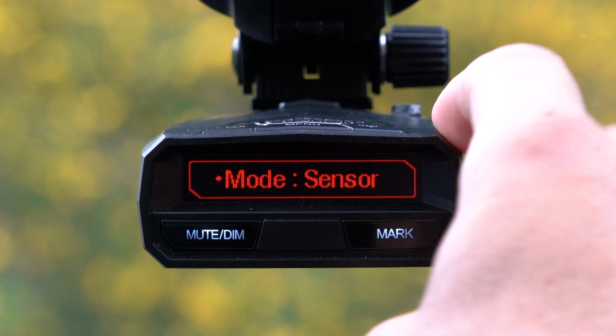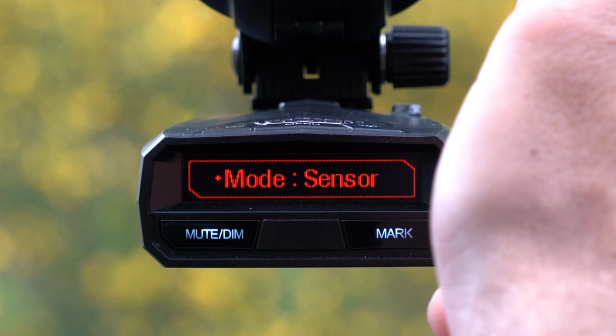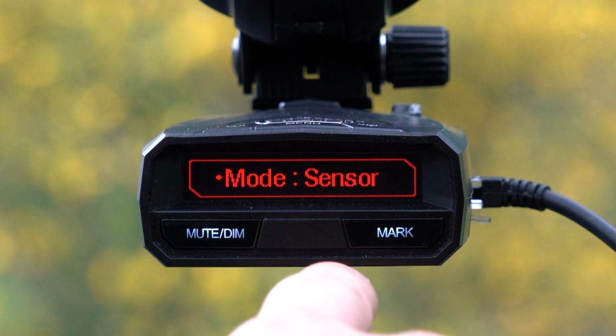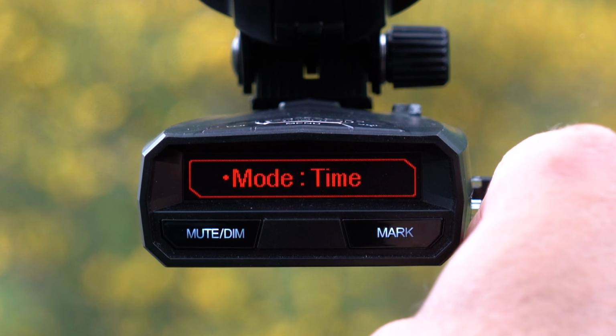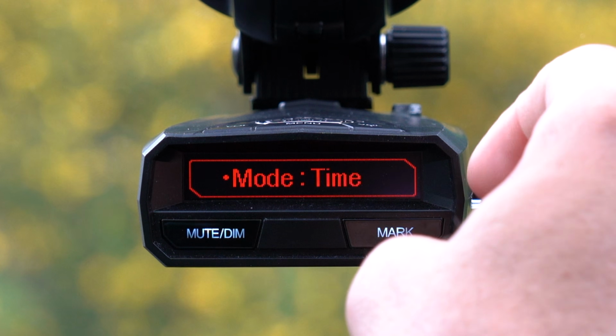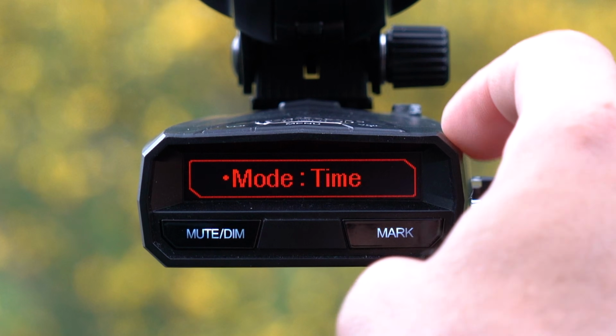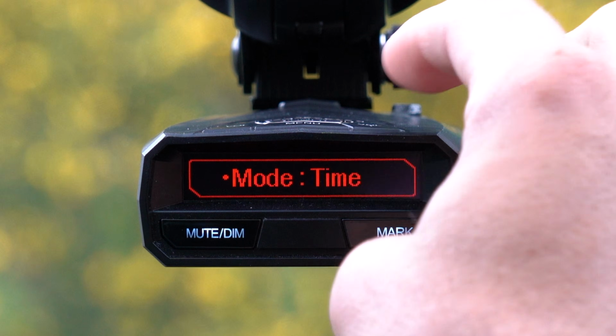Now to go into here, it can either use the ambient light sensor in the detector to vary the detector's brightness for you, or if you want, you can have the detector's brightness vary based on the time of day. And that can be helpful because the ambient light sensor isn't always super accurate.